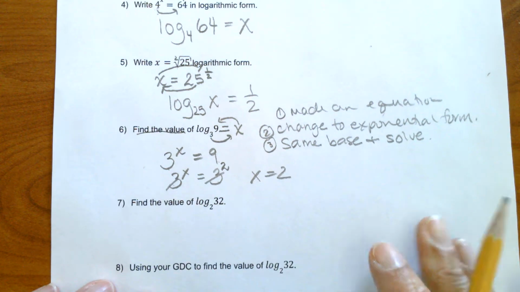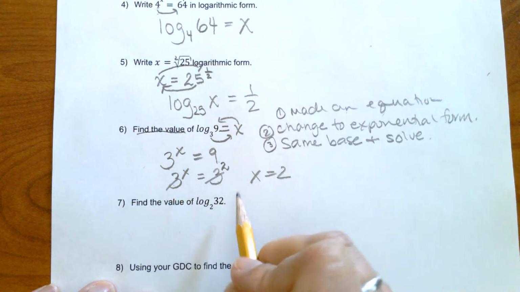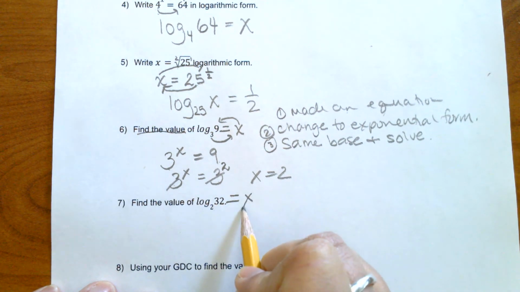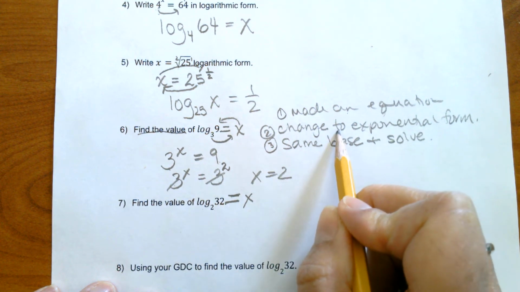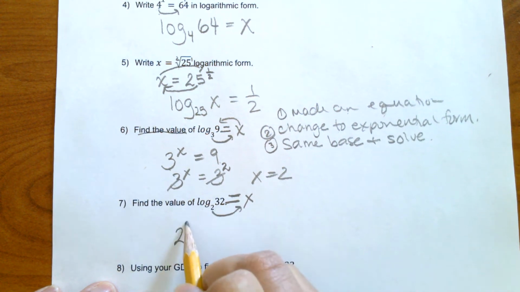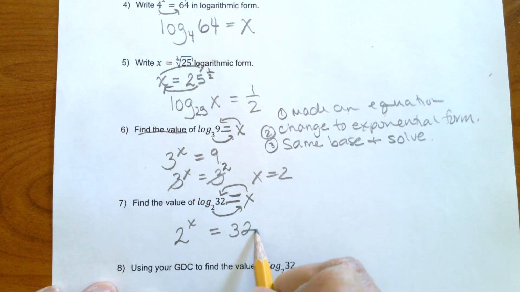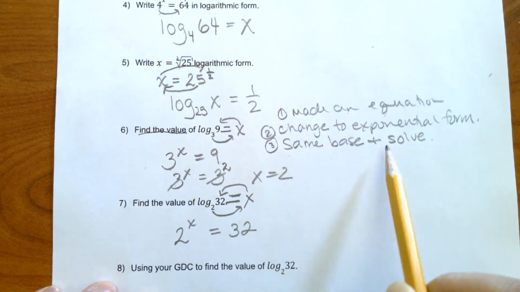All right, next, find the value of log base 2 of 32. So 1, make an equation, equals x. Beautiful. 2, change to exponential form. Here's your base, 2, raised to the x power equals 32. 3, same base and solve.